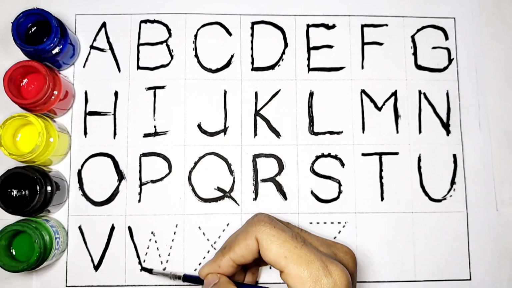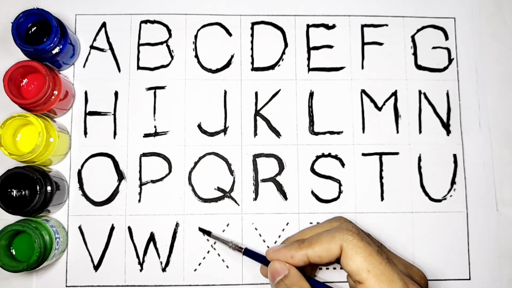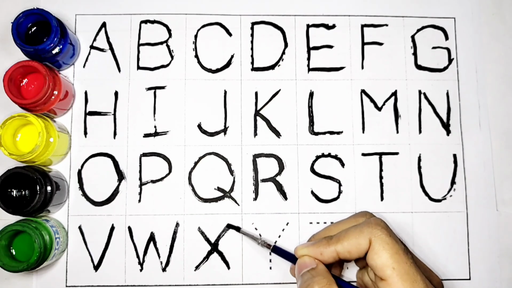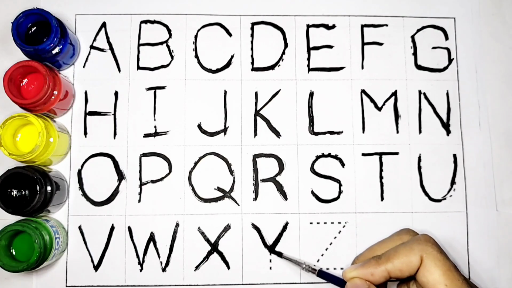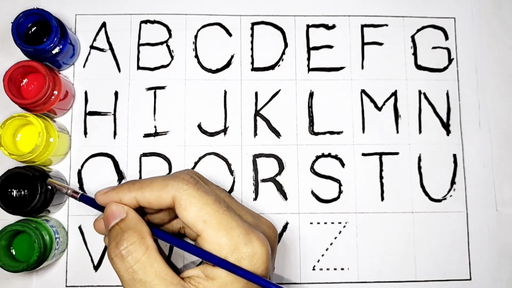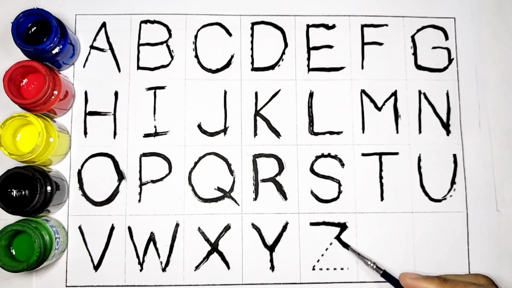The next one is W. And the next one is X. Y for yolk. And the last one is Z for zoo, Z for zebra.